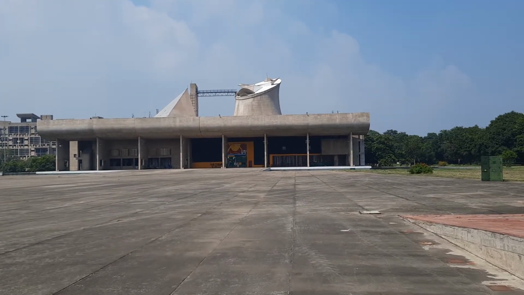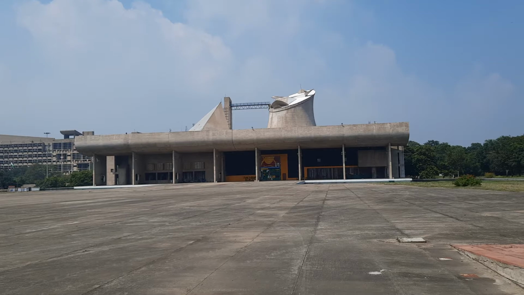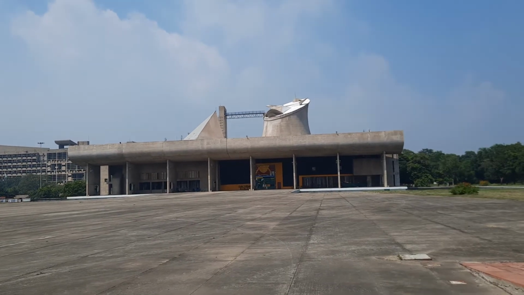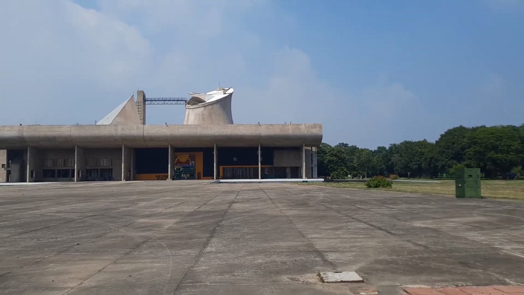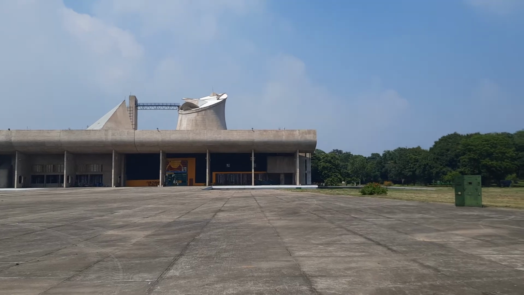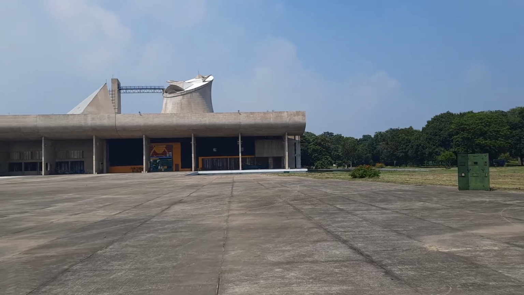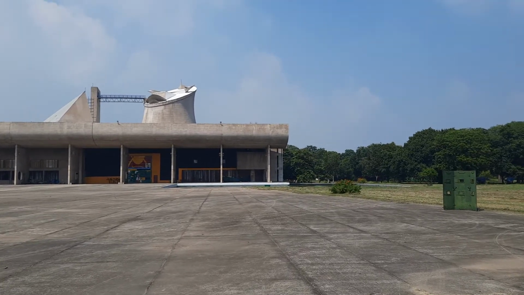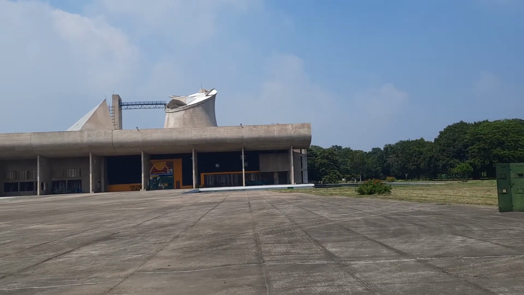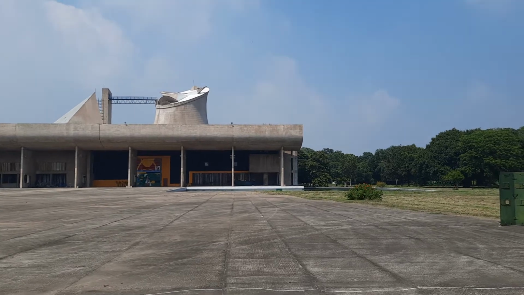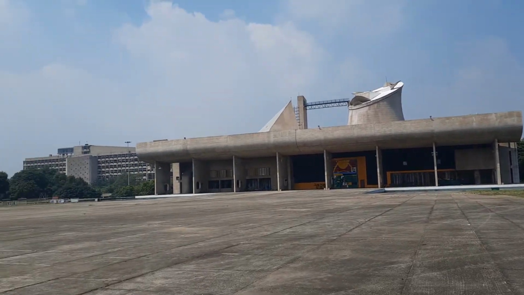The open hand monument was constructed after his death. In fact, it was constructed in 1985, 20 years after his death. So it was his dream project, but it couldn't be materialized while he was alive. Corbusier was very fond of water bodies, so you can see water bodies everywhere in his works, be it in France, be it in Ahmedabad, be it in Chandigarh, or in other parts of the world also.